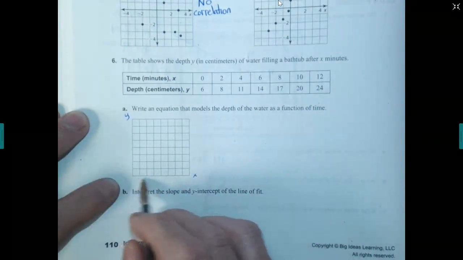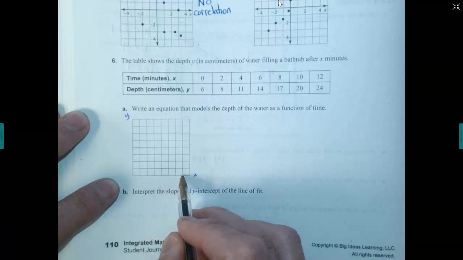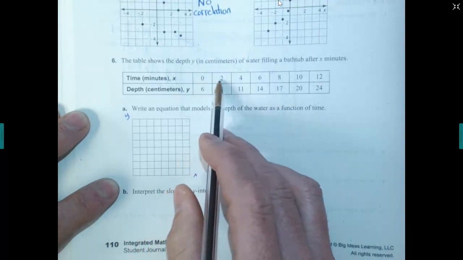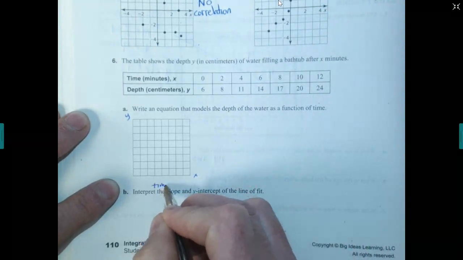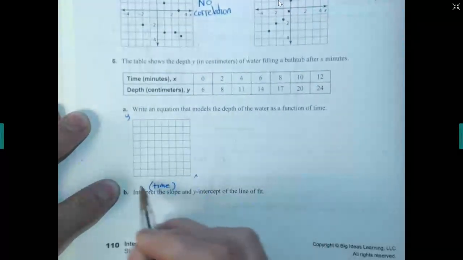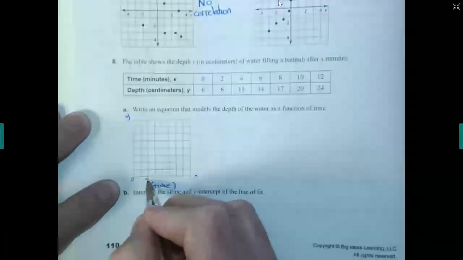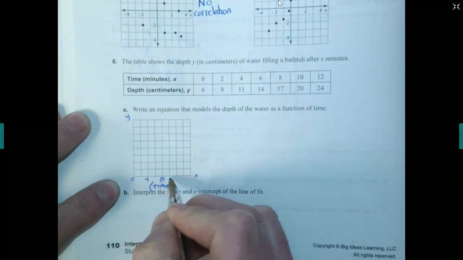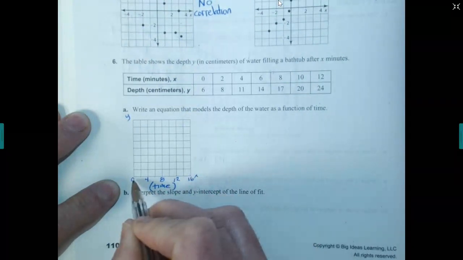So let's first figure out our increments. We have 1, 2, 3, 4, 5, 6, 7, 8. And for time, we're up to 12. So let's go by 2s. So this is 0, 2, 4, 6, 8, 10, 12, 14, 16. So we went up by 2s.